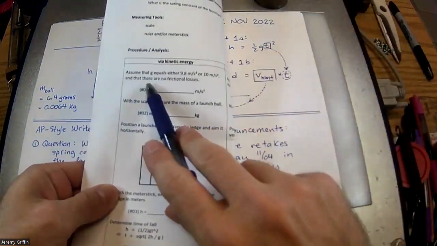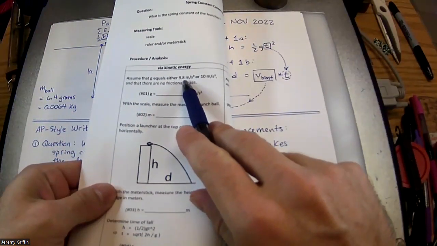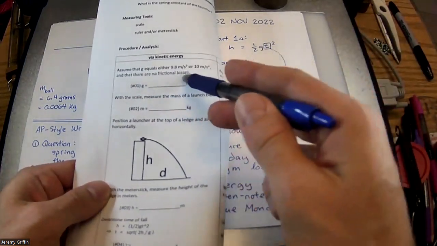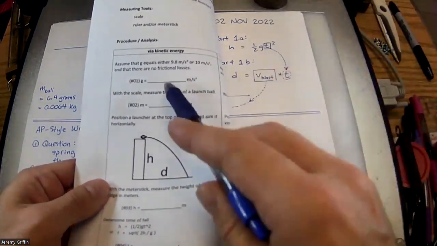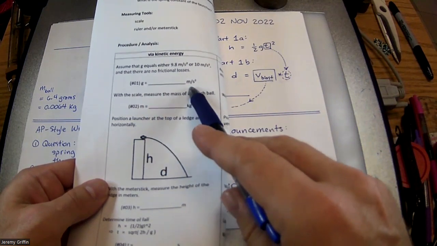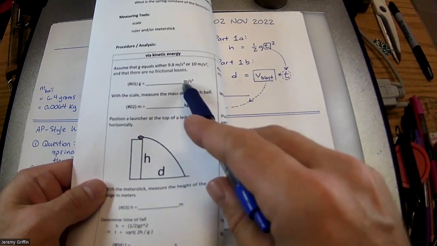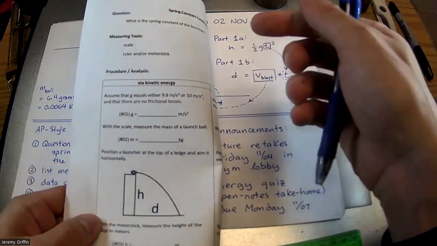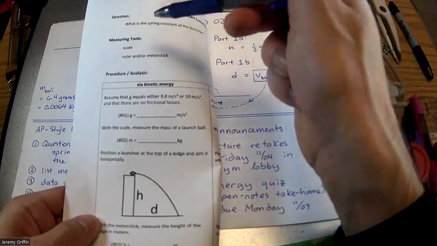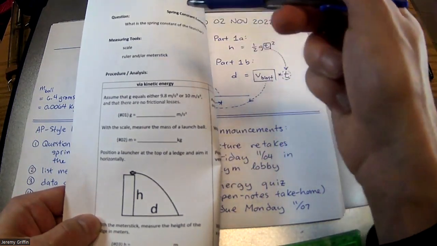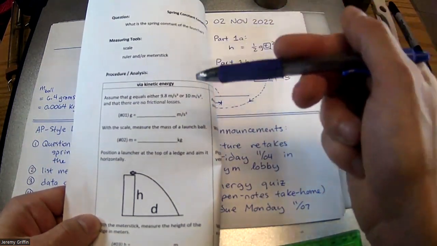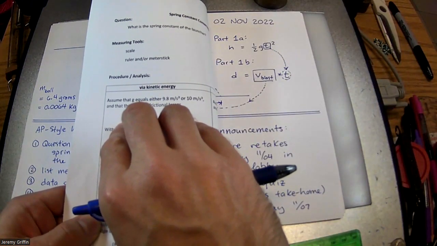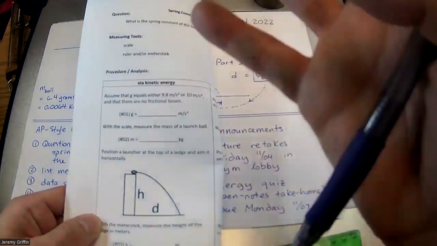You have to know that gravity is either 9.8 or 10 meters per second squared. You have to use that. We're ignoring air drag, so probably a good idea to mention that. If somewhere in your calculations you have gravity as either 9.8 or 10 meters per second squared, give yourself a point. So we're up to 4 points right now: 1 point for the question, 1 point for the scale or triple beam balance, 1 point for a meter stick or a ruler, and 1 point for having gravity somewhere in your calculations.